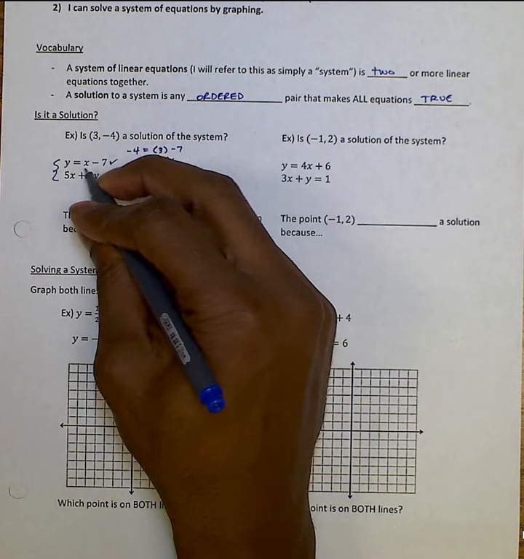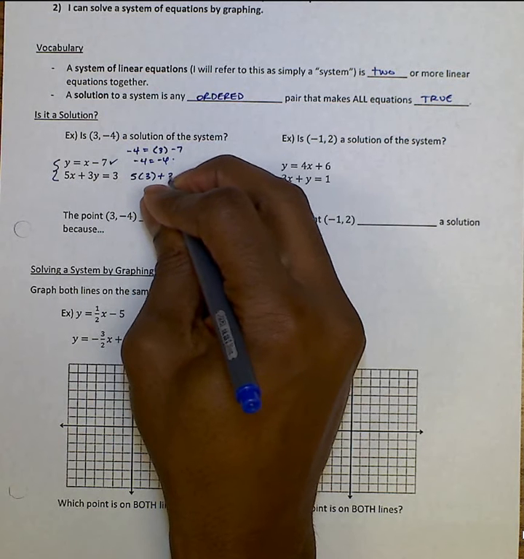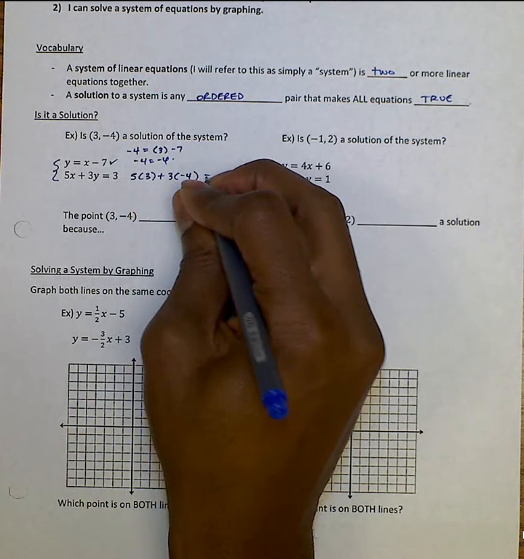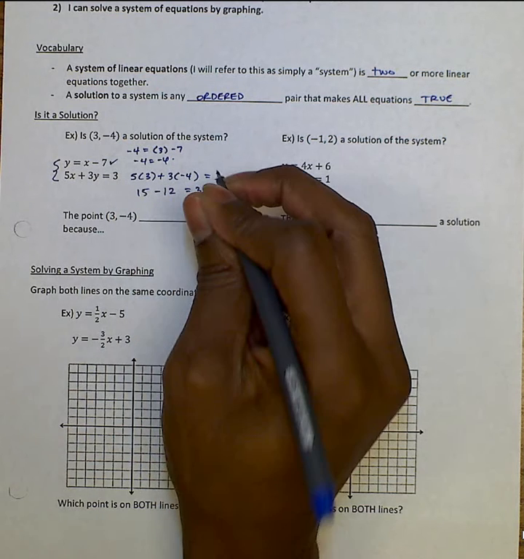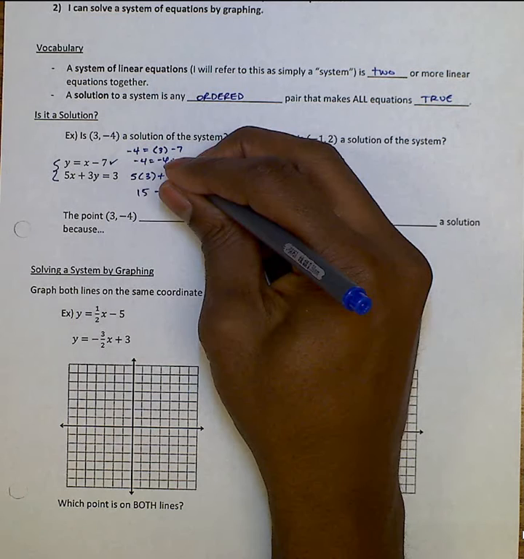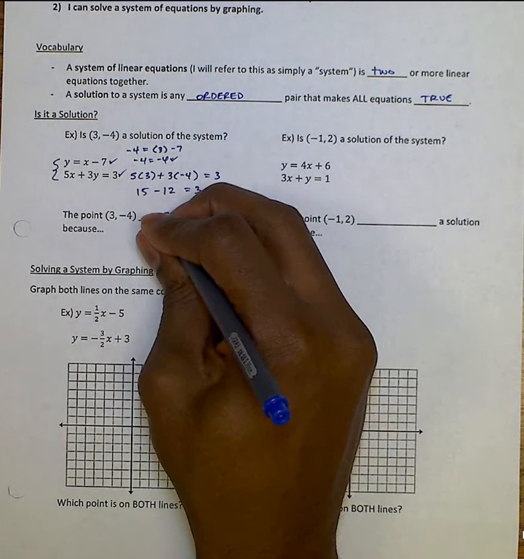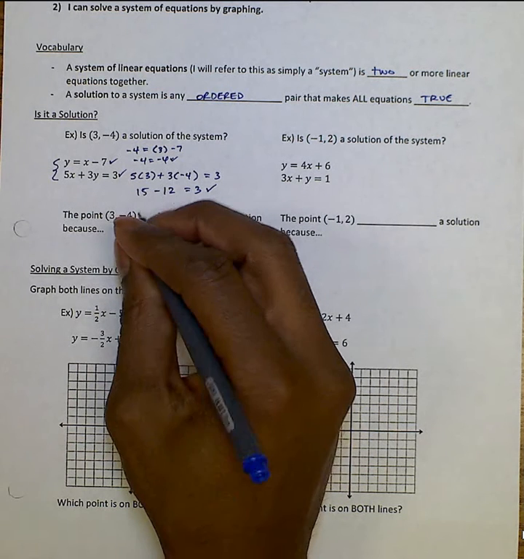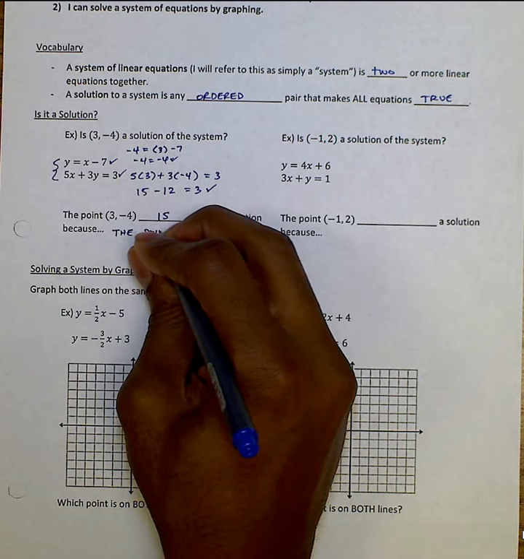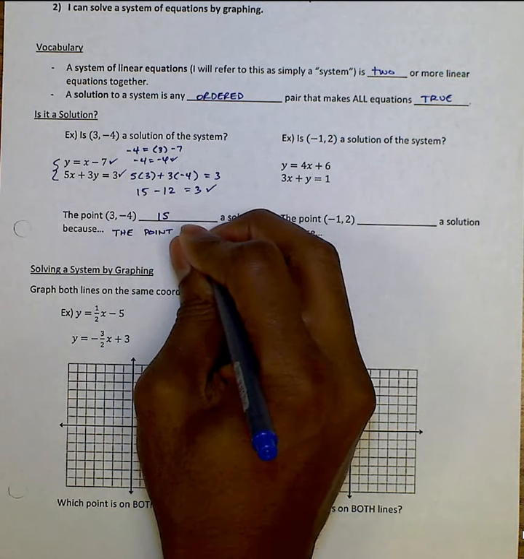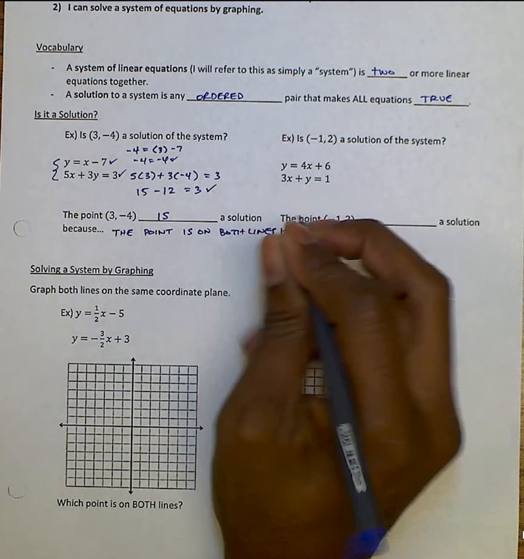So now we do this again. 5 times 3 plus 3 times negative 4 should equal 3. So 15 minus 12 equals 3. Yes, that's true. So it works for both of these equations. So the point 3, negative 4 is a solution because the point is on both lines. Because it makes both true, we know that the point is on both lines.